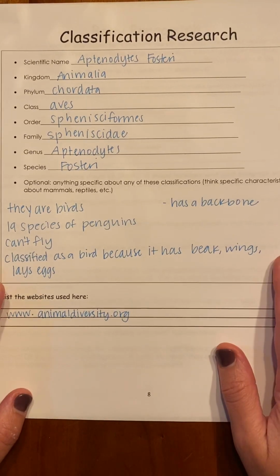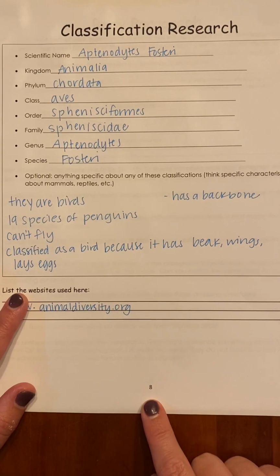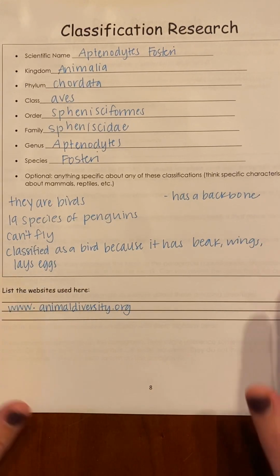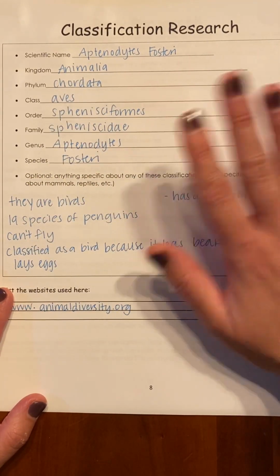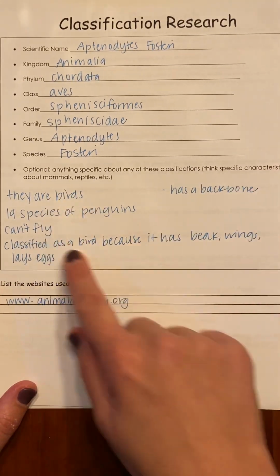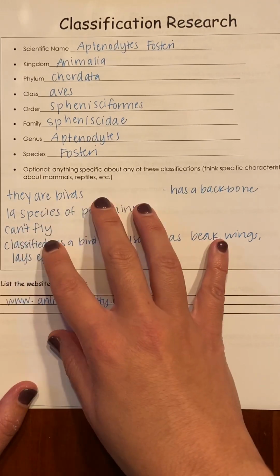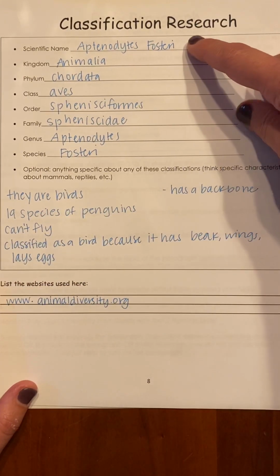Okay, so as I said, I researched the emperor penguin. This is your packet, page 8. Yours should look very similar to mine. This is all information that we suggested that you find. Remember, we said, hey, if you're missing 1 or 2 facts, no big deal. There wasn't a specific number of additional facts we wanted, but that would really help you in your paper as you're writing it. So we found the scientific name.